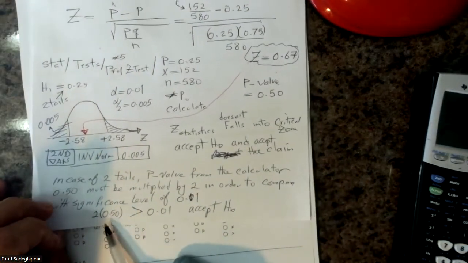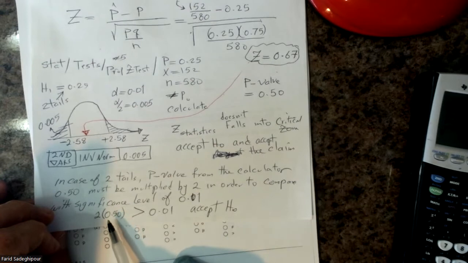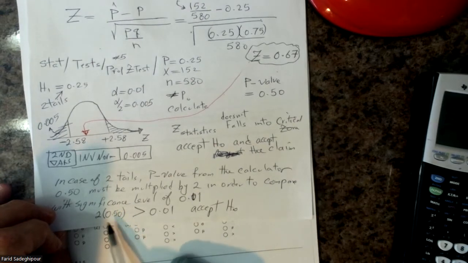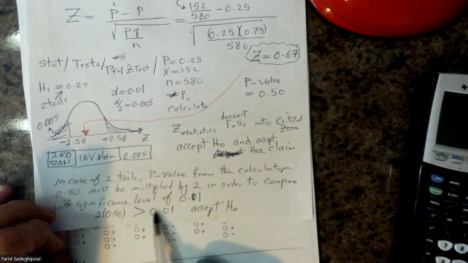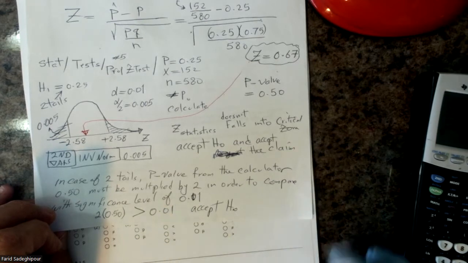See, we apply that one in these problems. When we went to the calculator, it will give us the p-value of 0.50, but we multiply that by 2 and then compare to the alpha on this one.